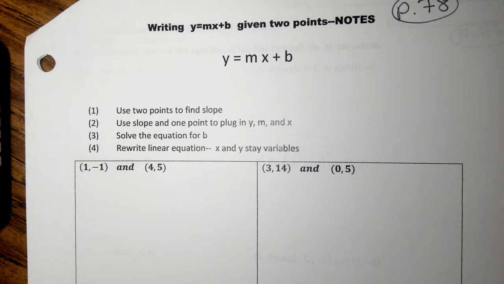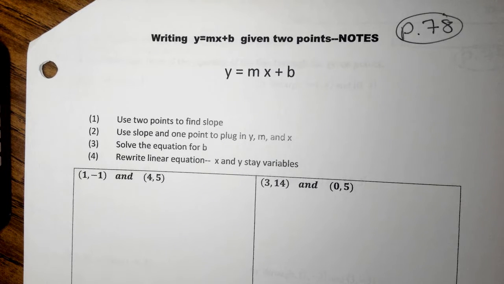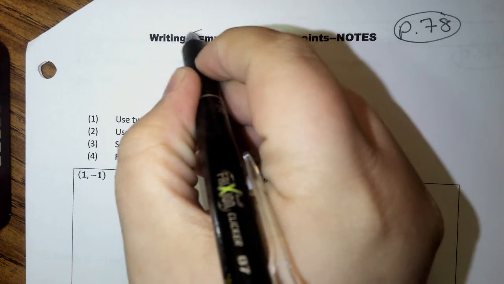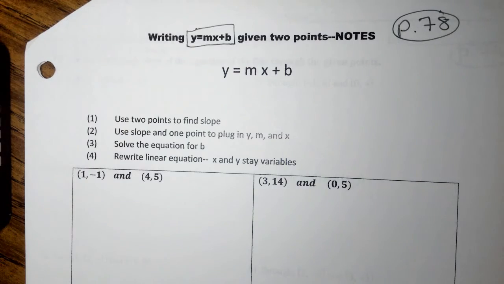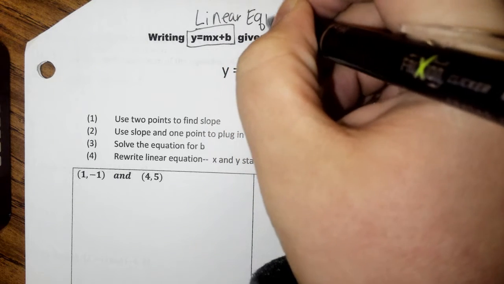In this video, we are going to work on page 70 in our binders, which is writing linear equations when you have 2 points. Now I said linear equation, but on your page it says y equals mx plus b, because I know that y equals mx plus b is a type of linear equation, or the equation of a line.